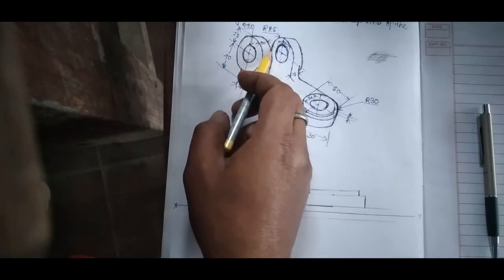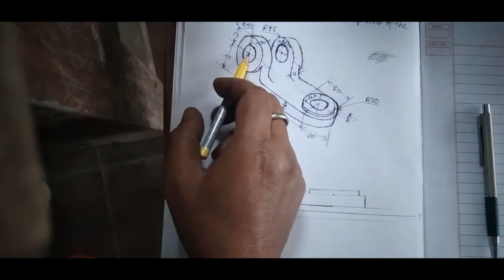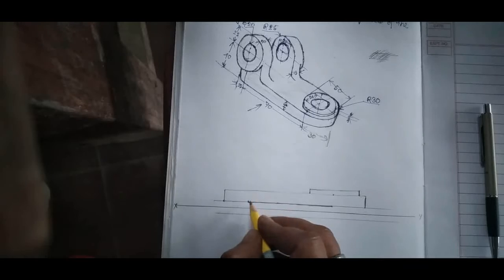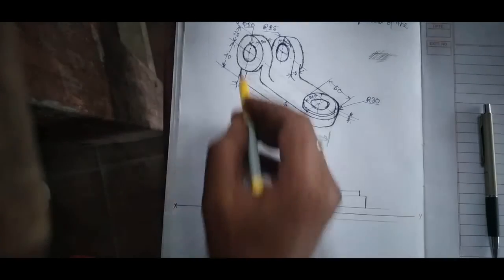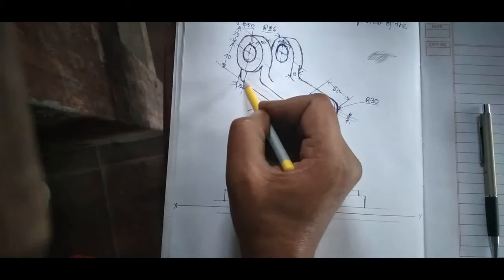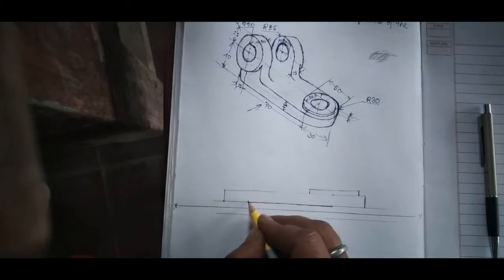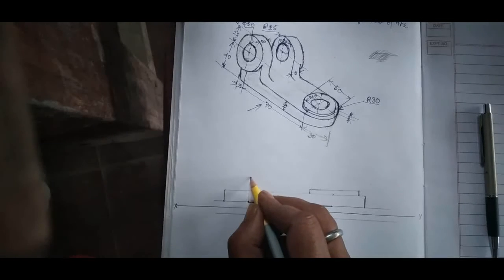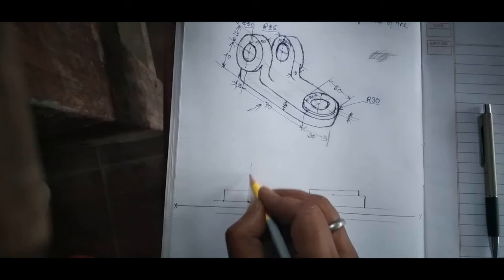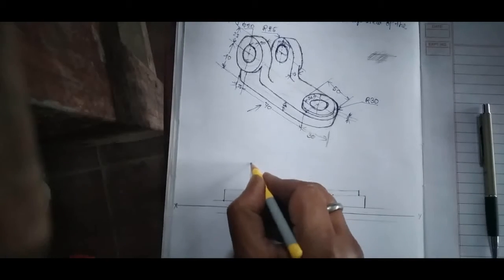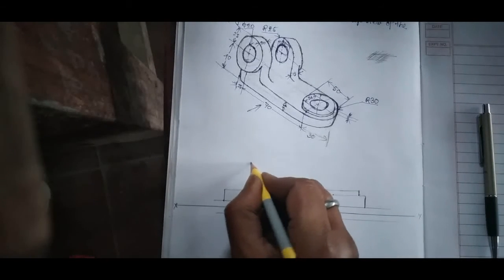From here to here is 25, and here to here also 25. And the height of the center from the base is 40. So draw another line at a height of 40 millimeter, and take that as the center. Suppose from here to here, this is the center, whose height is 40 millimeter.